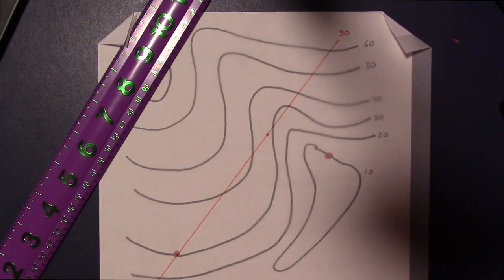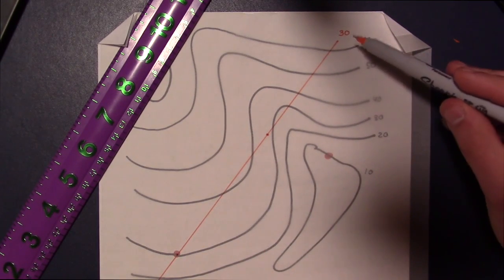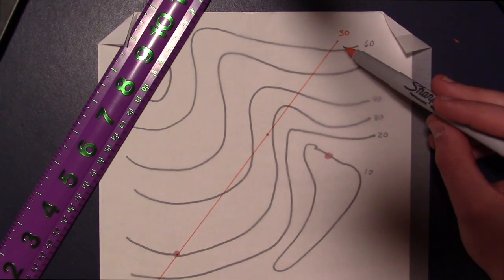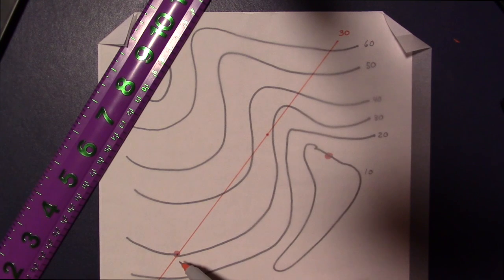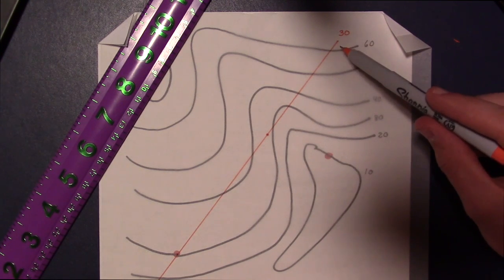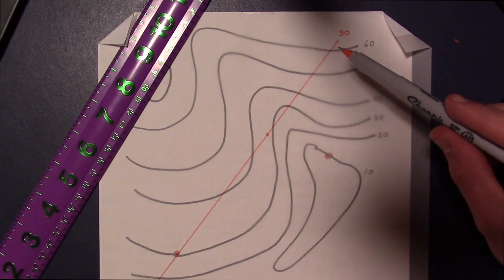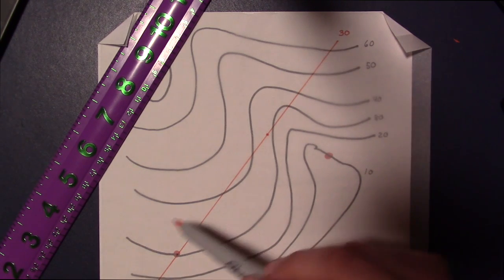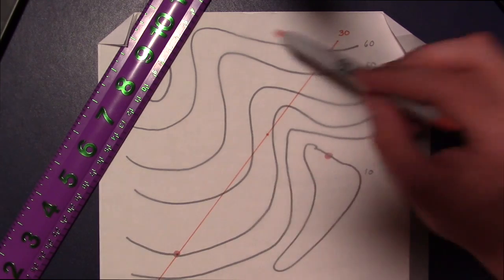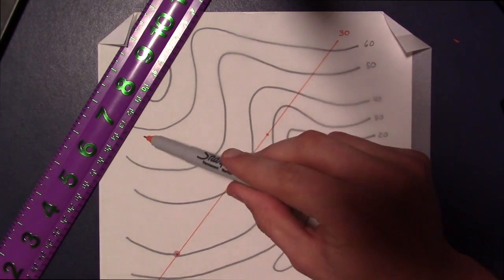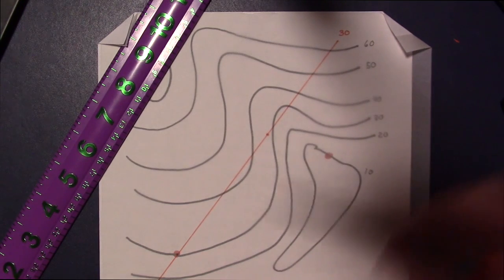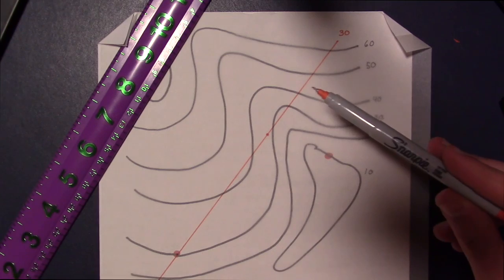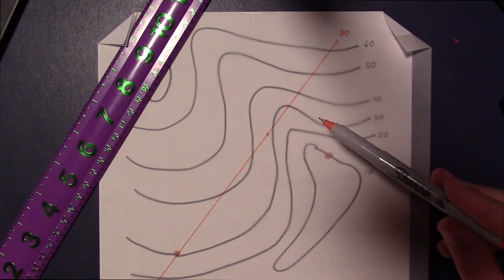So the first line that I have drawn is this 30 line, and this is the strike that we came up with earlier. Basically what I'm concluding here is that this is the strike of the plane, and this plane should have infinitely many strikes that exist at different heights. And so that's what I'm going to do. I'm going to draw lines that are parallel to this at 40 feet, 50 feet, 60 feet, 70 feet, 20 feet, and 10 feet.